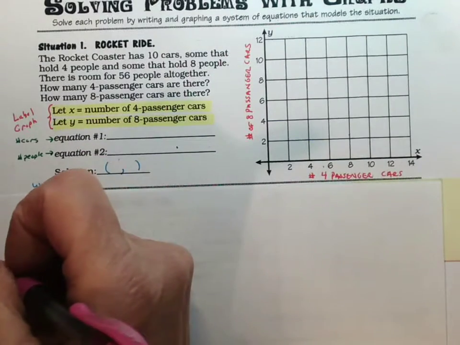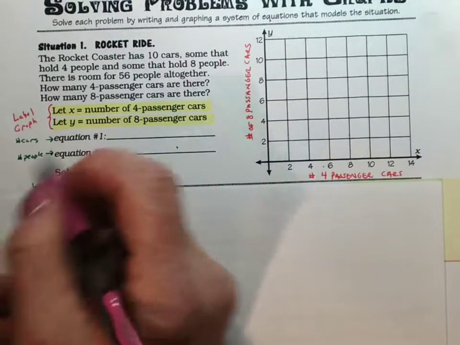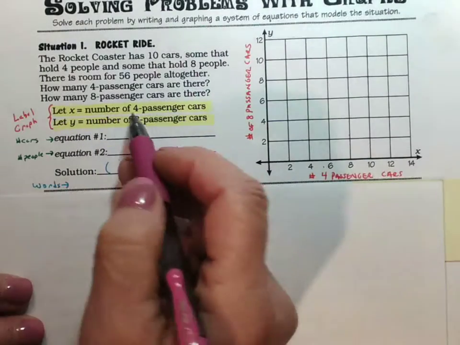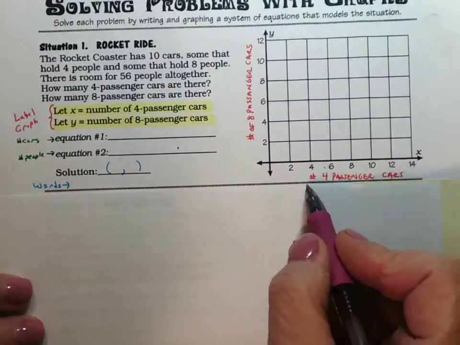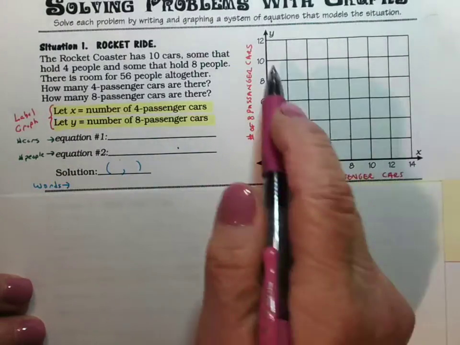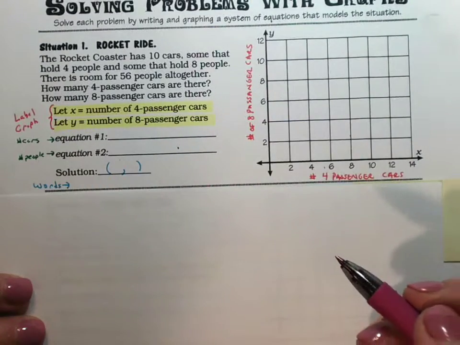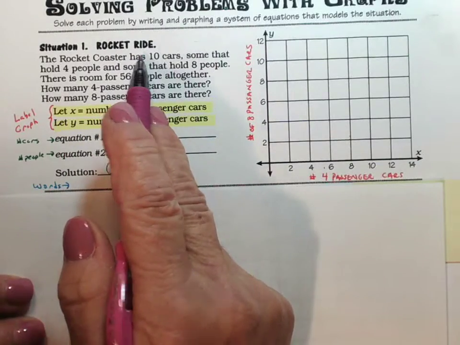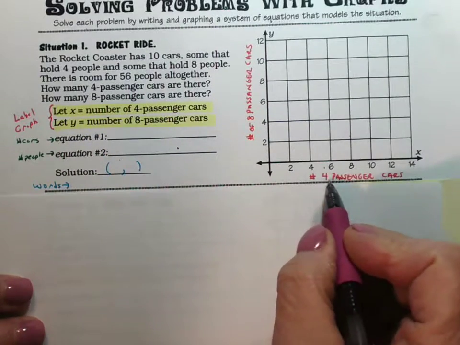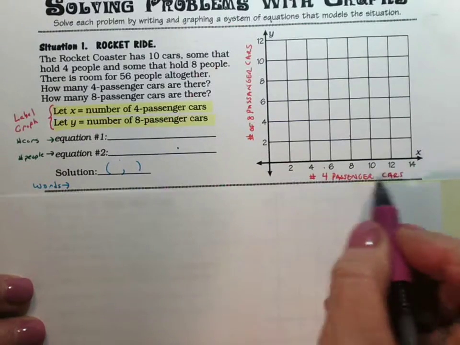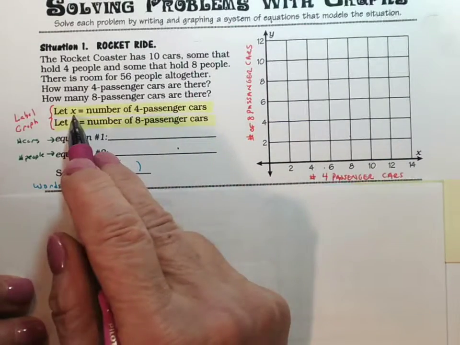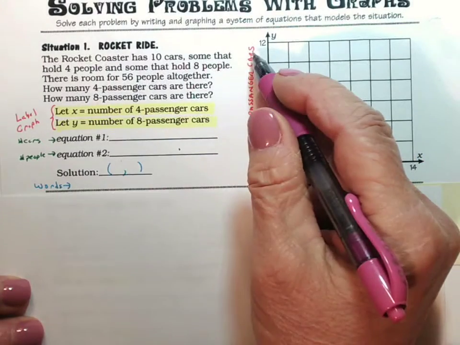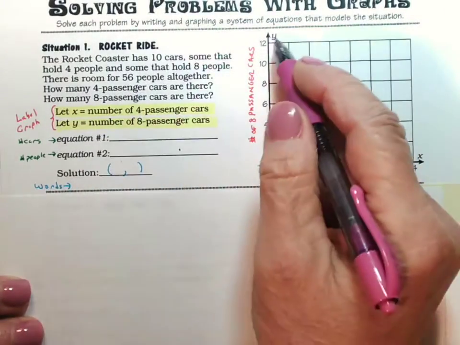Again, read the problems carefully. Here they define the variables. So those variables are going to be what are on the x and the y axis. So for problem number 1, the rocket ride, the number of 4-passenger cars are on the x-axis because that was defined as x, and the number of 8-passenger cars was defined as y.